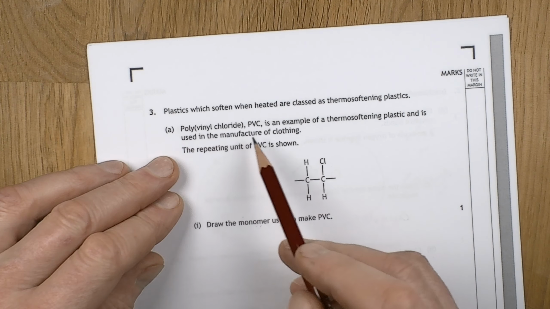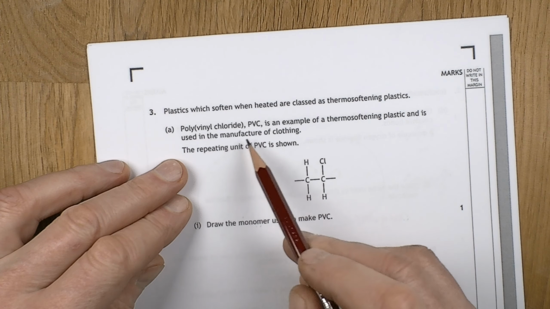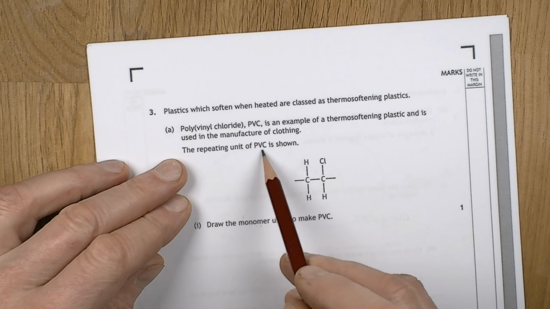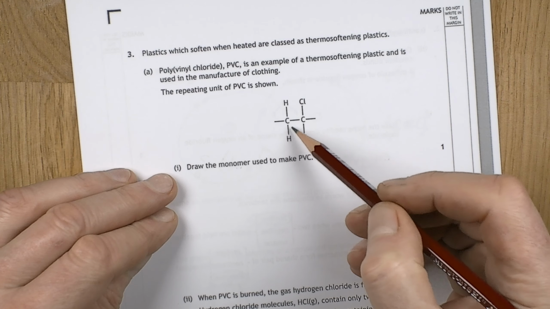Okay, so polyvinyl chloride, PVC, is an example of a thermosoftening plastic and is used in the manufacture of clothing. The repeating unit of PVC is shown. There it is. There's your repeating unit. Draw the monomer of this.